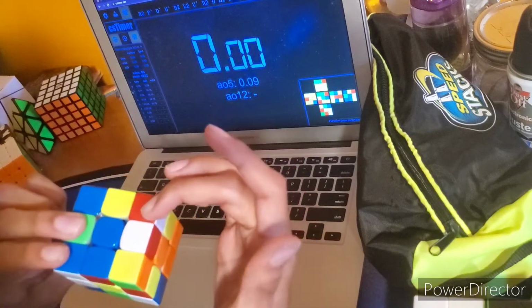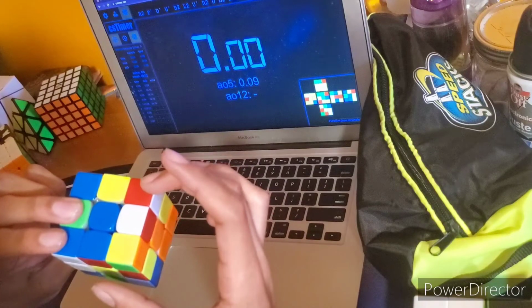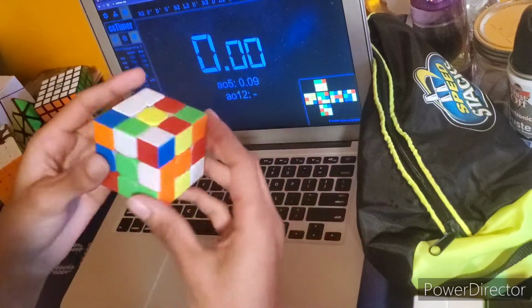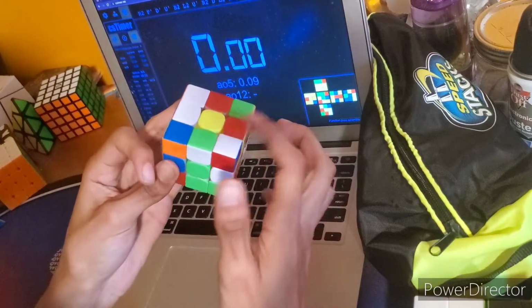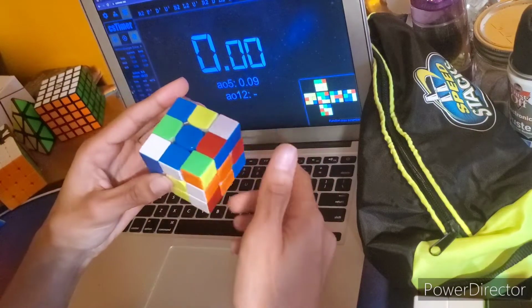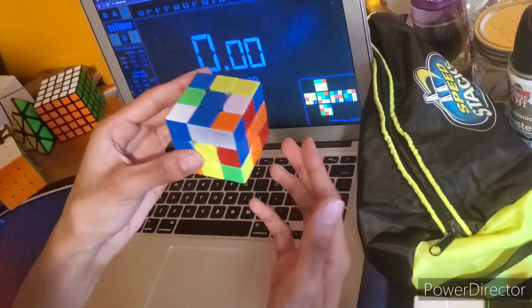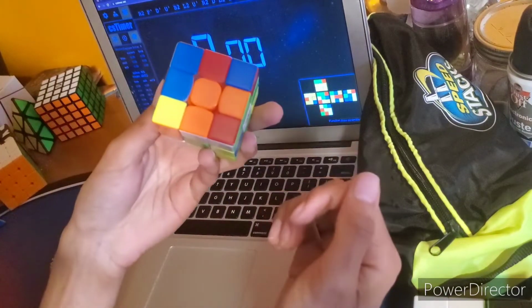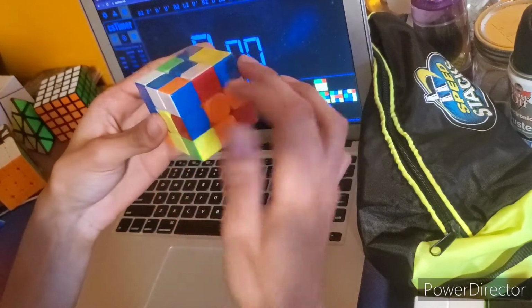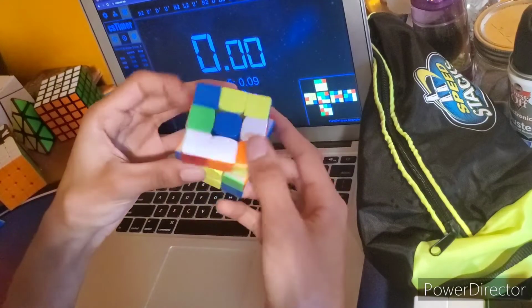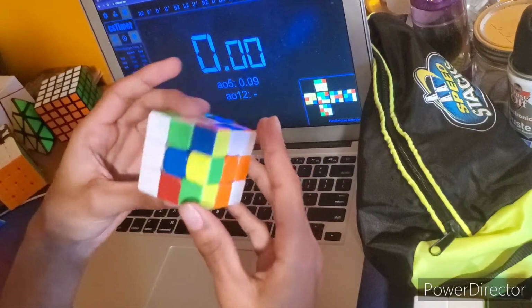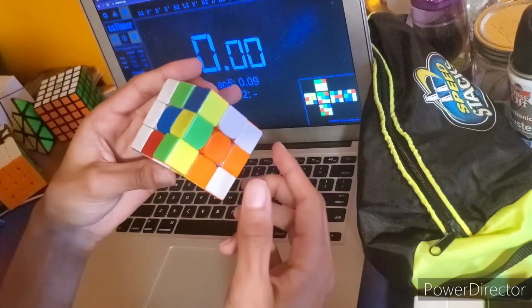and I'll have to do an R2. You'll see what I mean. So I insert this here, and then I do an R prime, and then as I said, don't mind that, I have to move this away, R2, and then insert. So that's first block, and then I see DRs here.